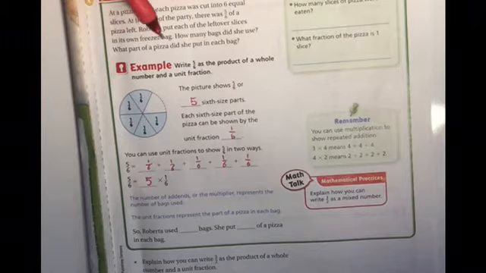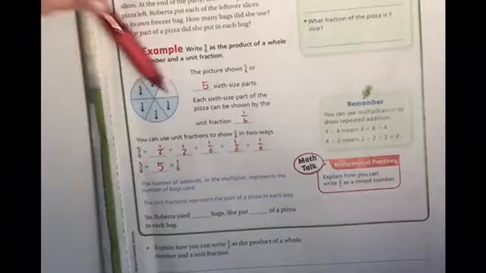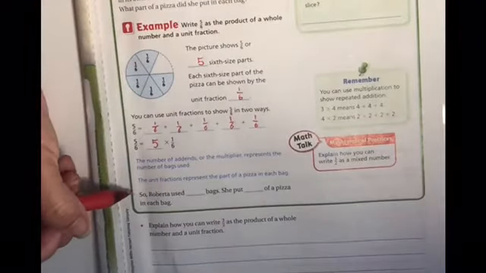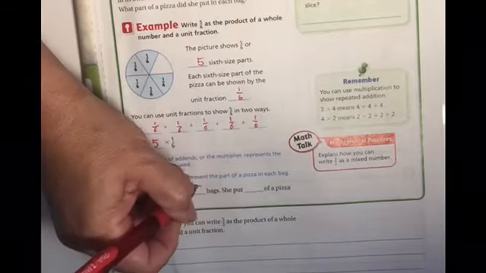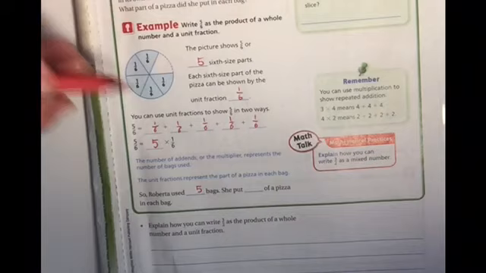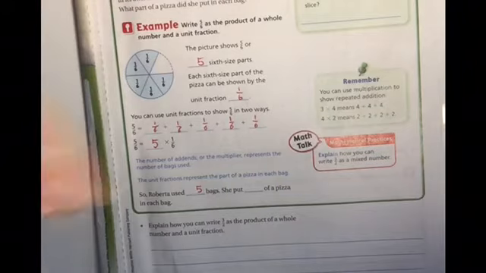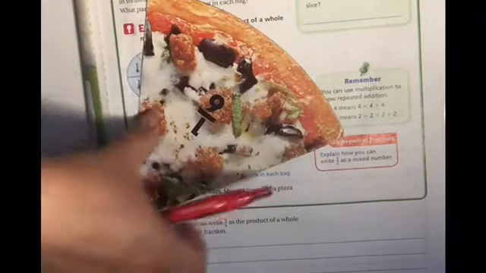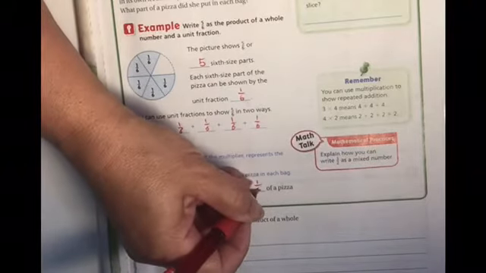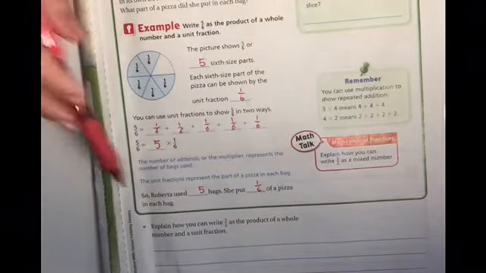What part of a pizza did she put in each bag? Well, she had 5/6 left, so Roberta used 5 bags. In each bag, she put 1/6 of a pizza.